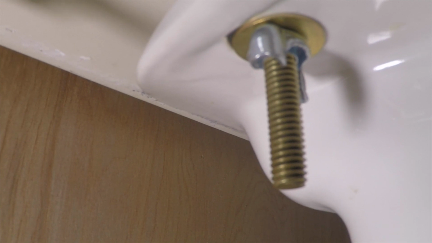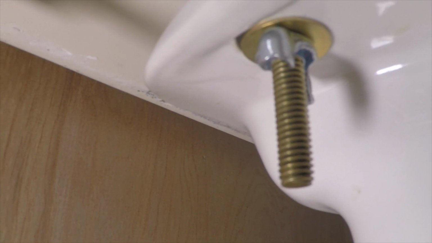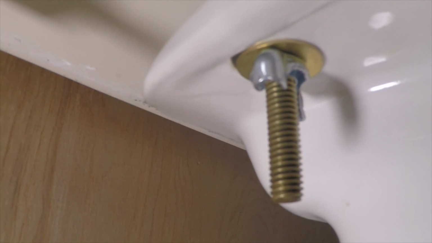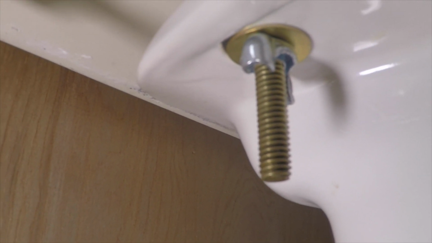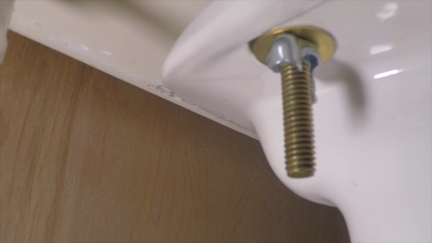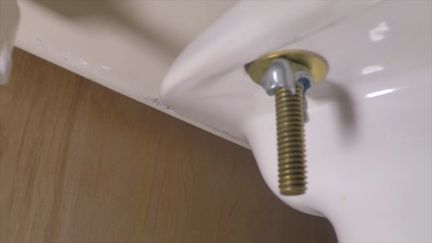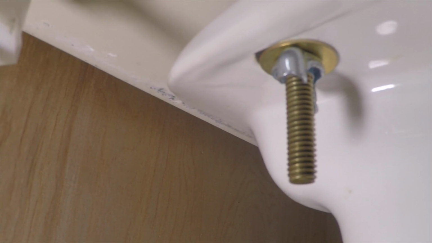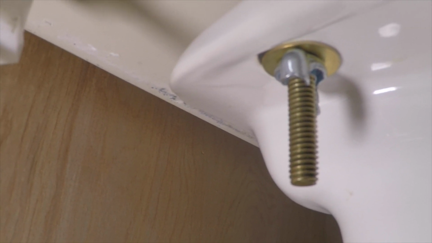We have to get a set of new tank bolts and a flush valve gasket. And again, another thing I look for. There's a lot going on here, folks. So I encourage you to go through the process, locate these problems, and possibly avoid yourself a plumbing emergency.